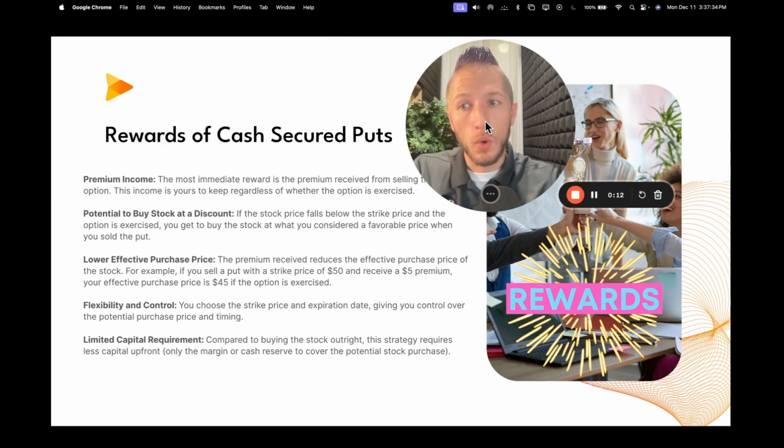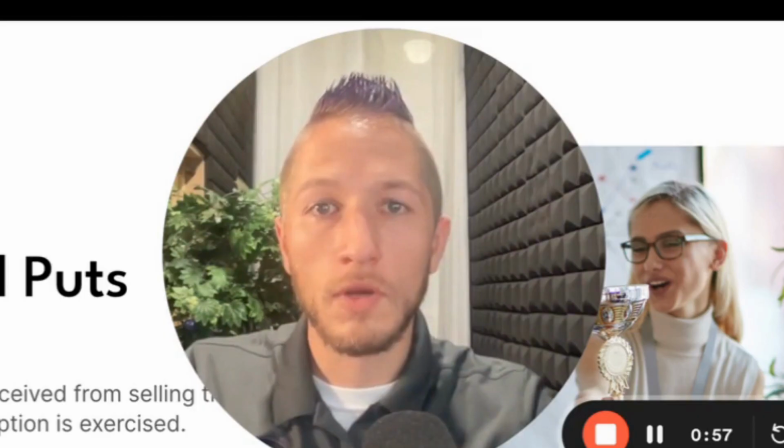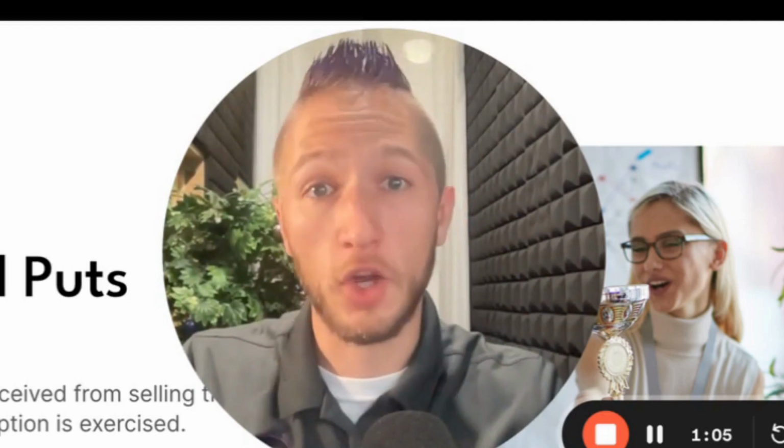So first, some of the rewards. The premium income you receive from selling an option is one of the most immediate rewards you receive because it is going to be provided to you day one of that contract. Now, there is also a potential to buy investments at a discount, as we illustrated with that Tesla stock example earlier. That's another advantage. There's also a benefit of a lower effective purchase price, meaning that if you received a premium, it's going to reduce the effective out-of-pocket cost to you to buy that individual investment.